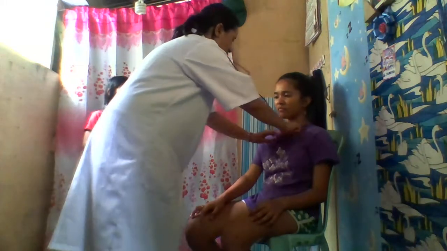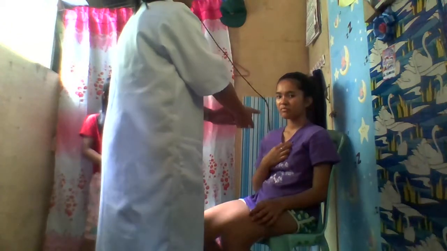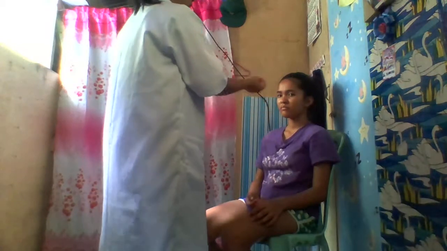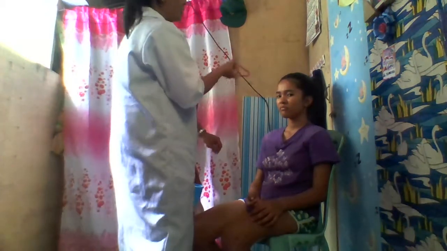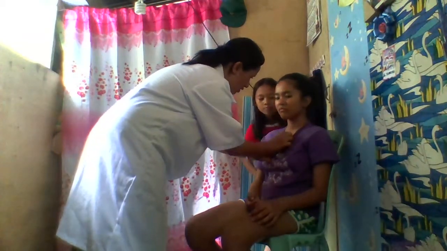Then palpate mobility and turgor by pinching the skin over the sternum. This one I have to pinch the sternum if the patient is lacking oxygen or has dehydrated skin, or has dehydration. So this one I have to pinch this.